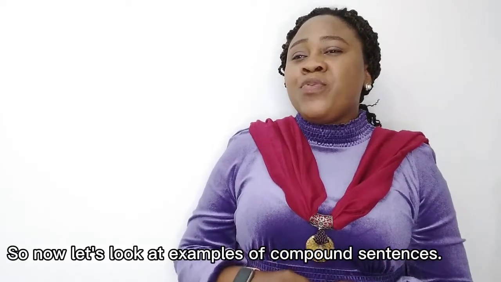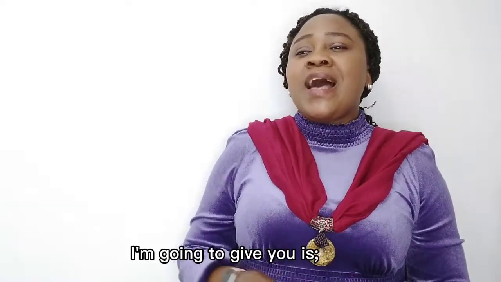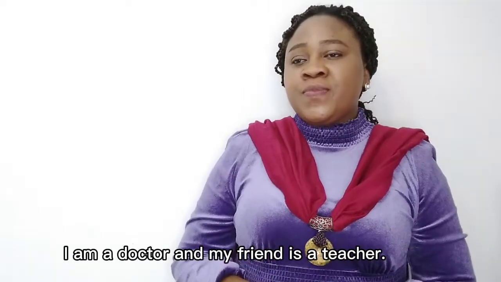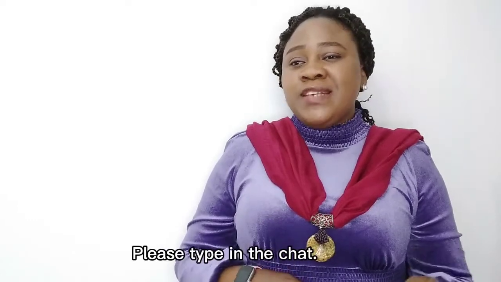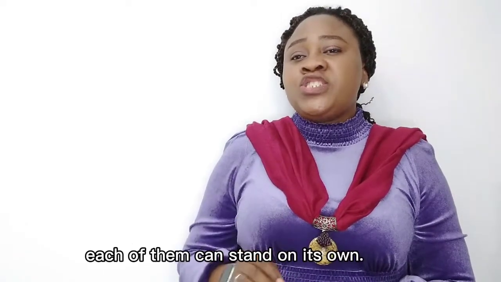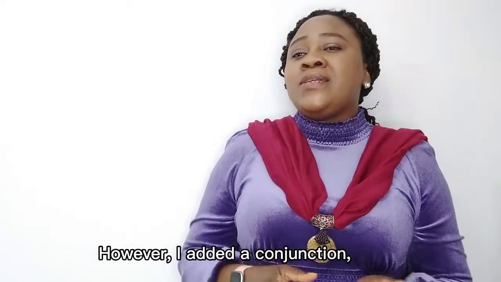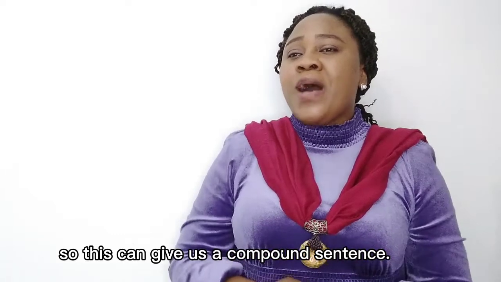Now let's look at examples of compound sentences. The first one I'm going to give you is: I am a doctor and my friend is a teacher. Who can identify the coordinating conjunction in this compound sentence? Please type in the chat. The coordinating conjunction is and. In this sentence, there are two independent clauses. Each of them can stand on its own. However, I added a conjunction so this gives us a compound sentence.